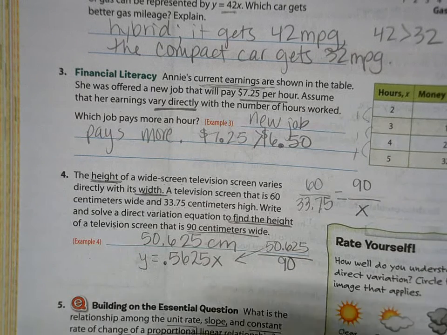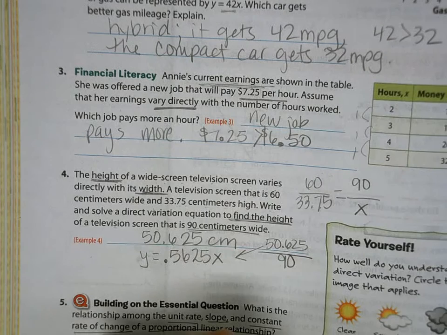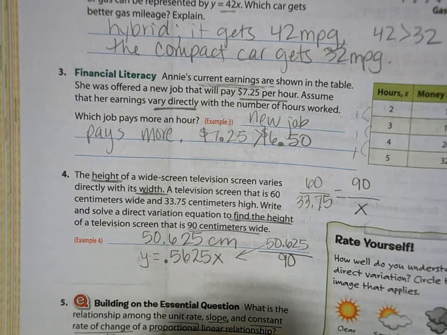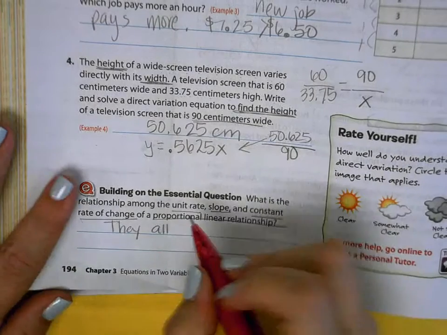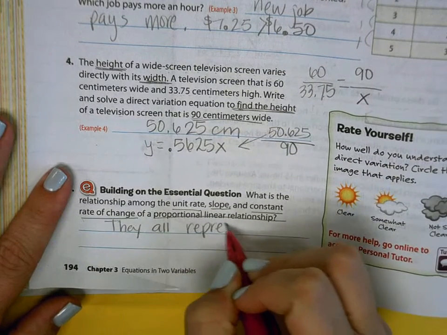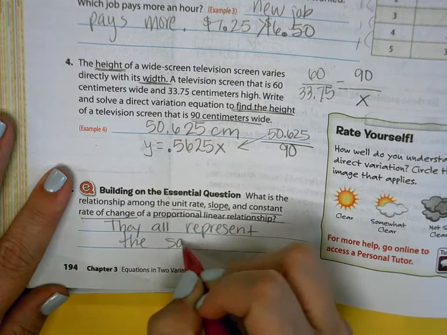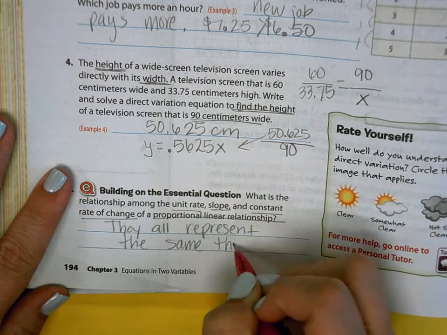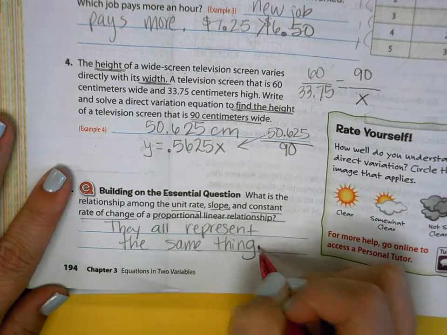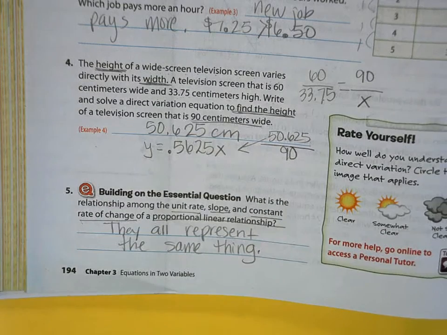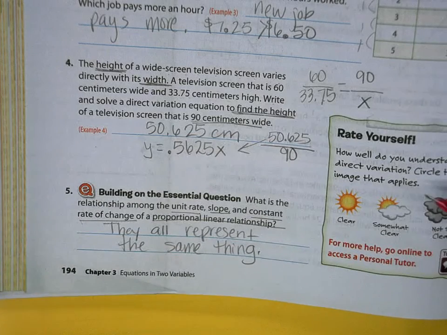So all you have to write here is that they all represent the same thing. Okay? They're all the same thing. So over here, you're supposed to rate yourself.